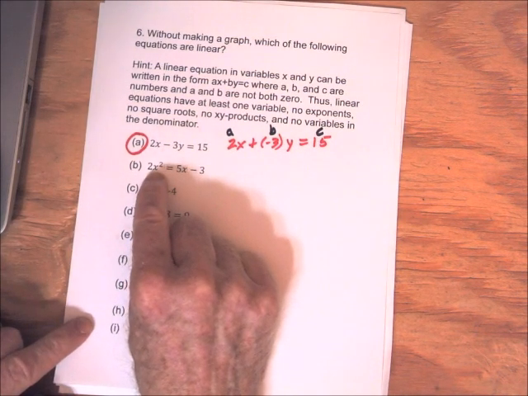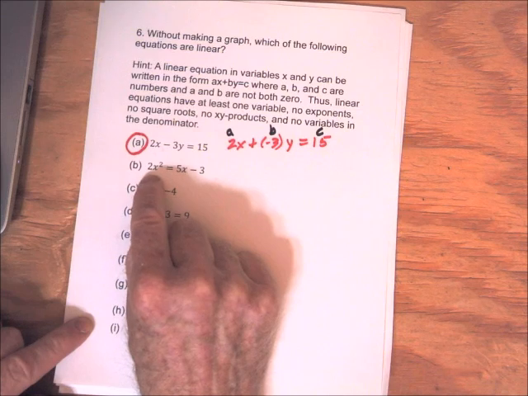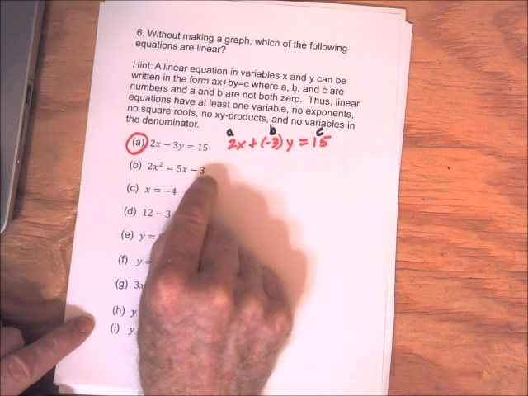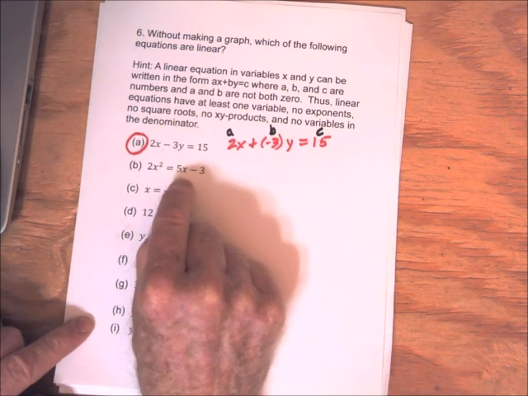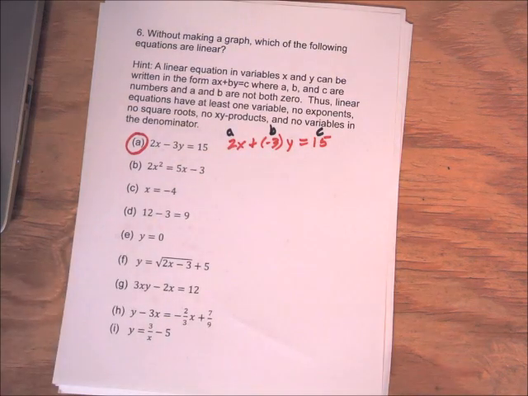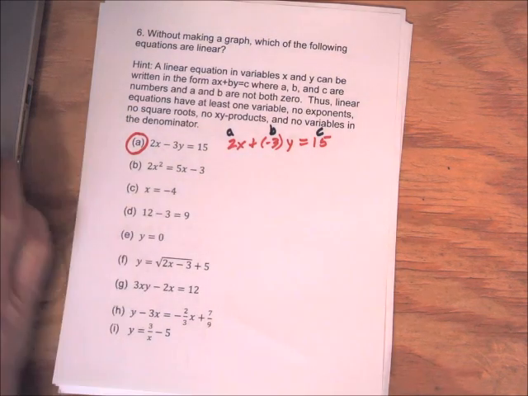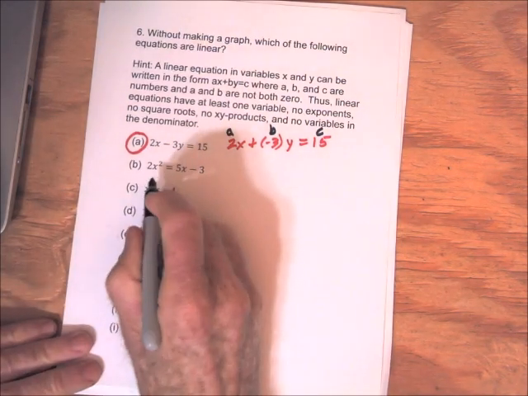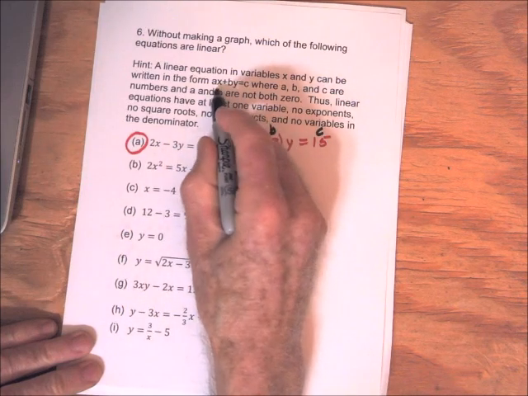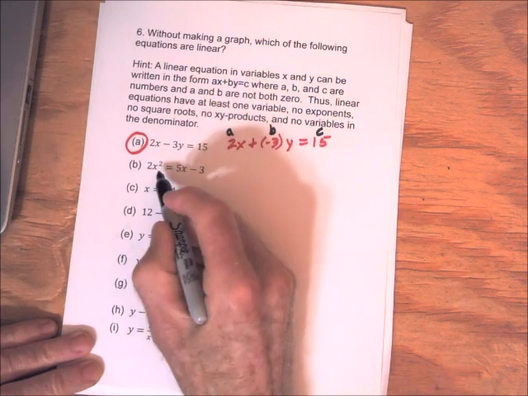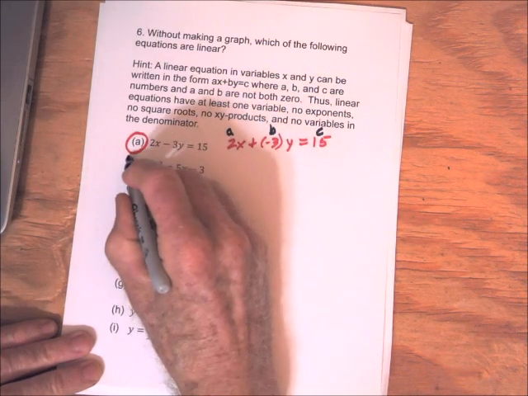This next equation, 2x squared equals 5x minus 3, is not linear. This one is not linear because it has an exponent here. It can't be written in the form ax plus by equals c. This one has an exponent here, so it's not linear.